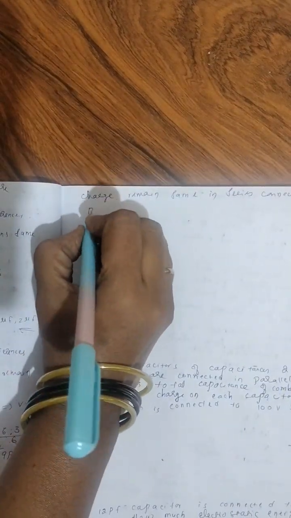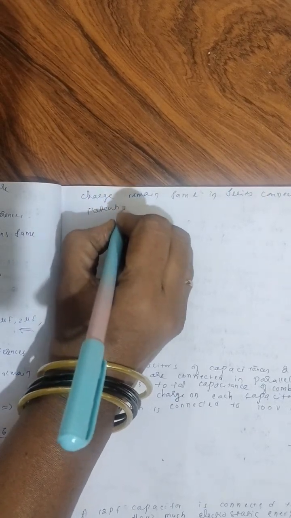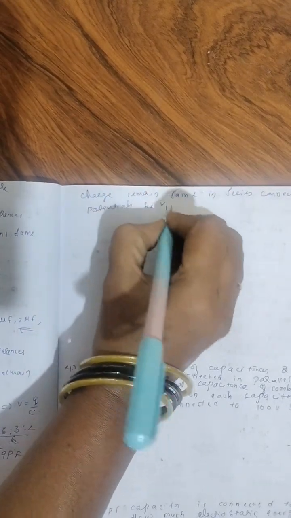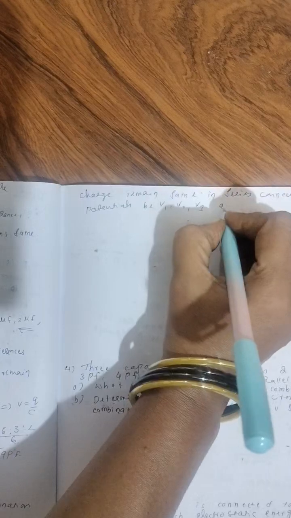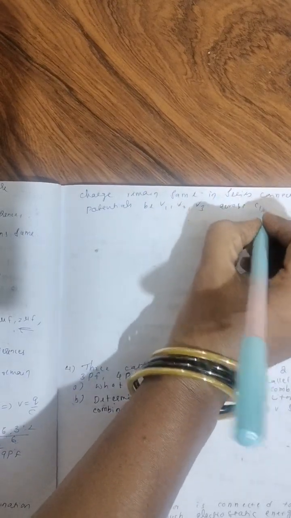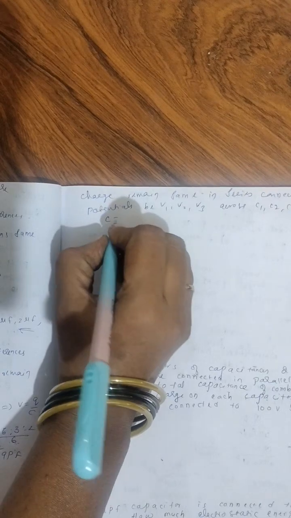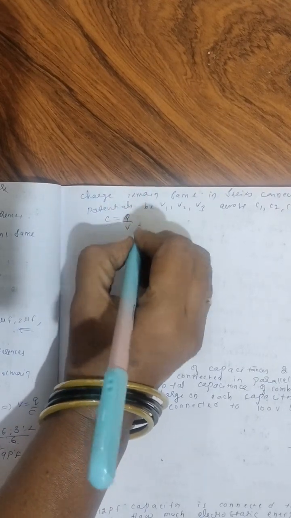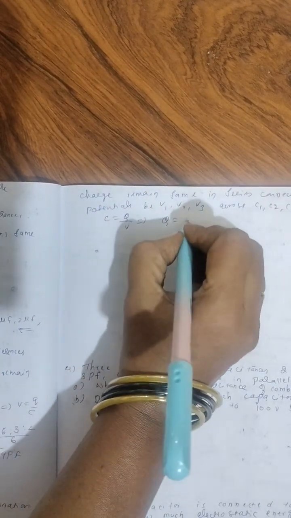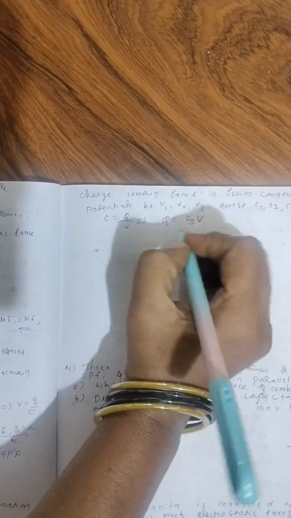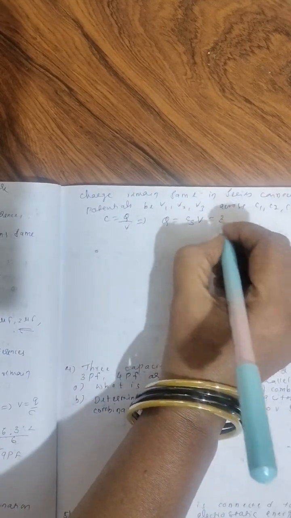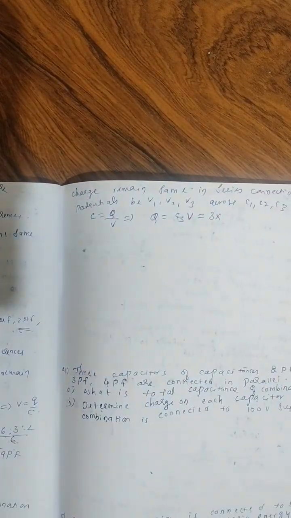Now let the potentials be V1, V2, V3 across C1, C2, C3. First, formula: C is equal to Q by V. So Q is equal to CS V, series connection. What we got for CS, now only we found it, 3 picofarad.